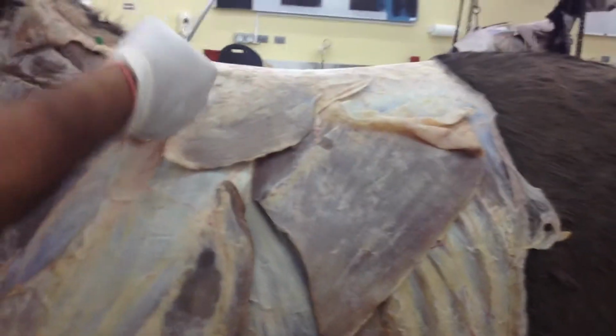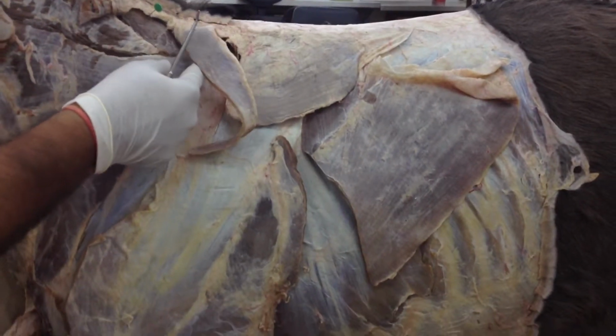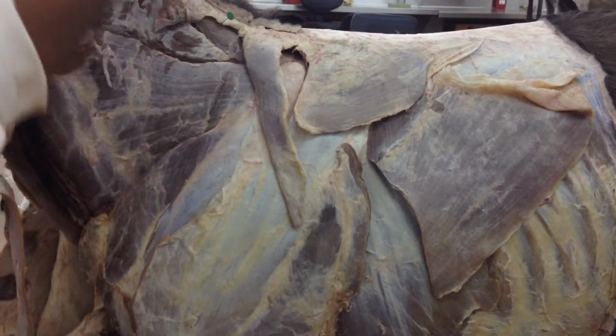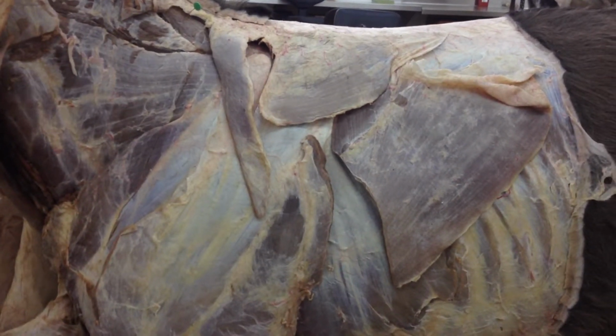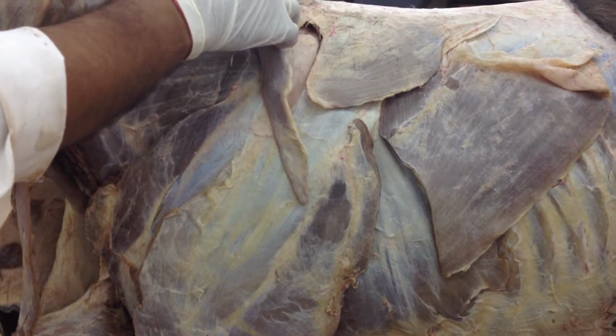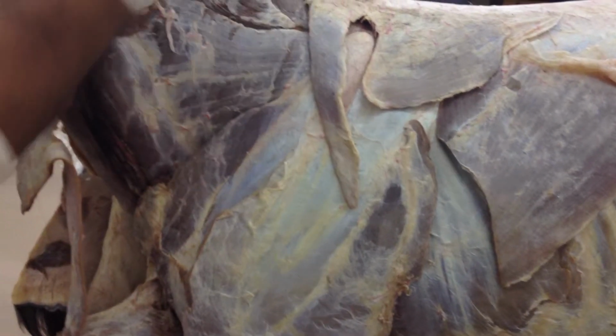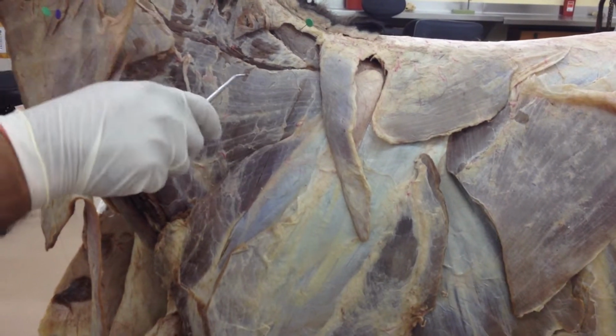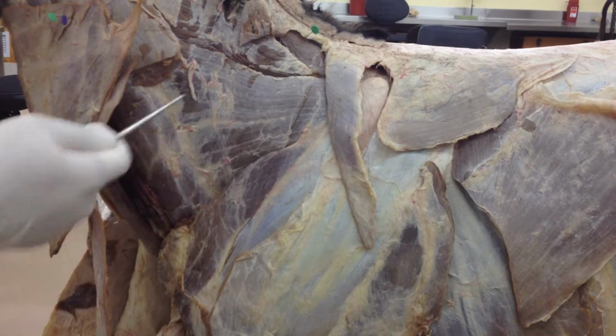So it would be between your rhomboideus and deeper muscles. So it would be obviously below that, and it also extends from the supraspinous ligament. Usually it is just fascia, as they go between the muscles, they form the deep layer, middle layer, and superficial layer of the dorsoscapular ligament.